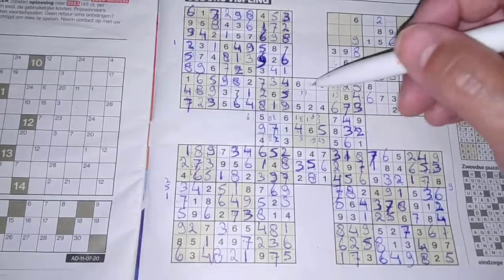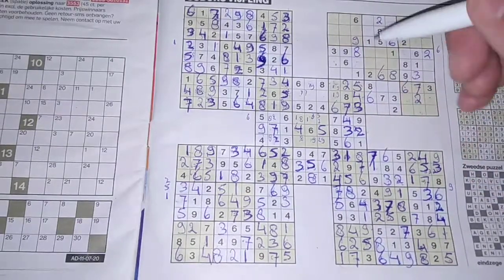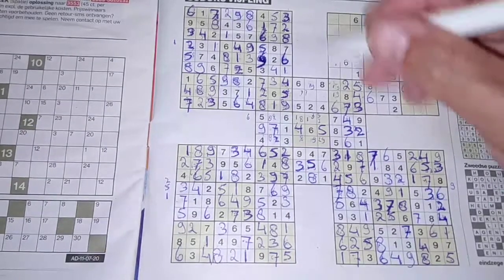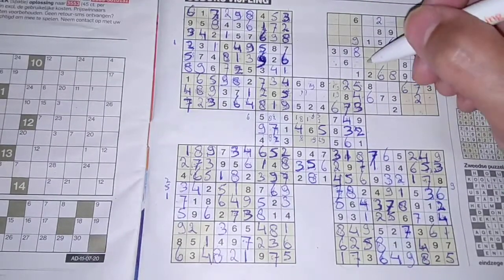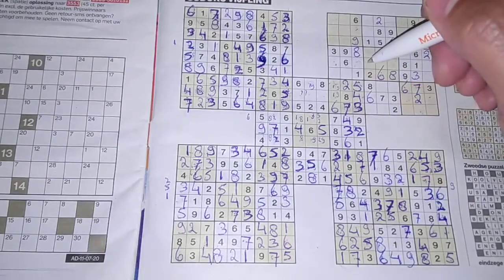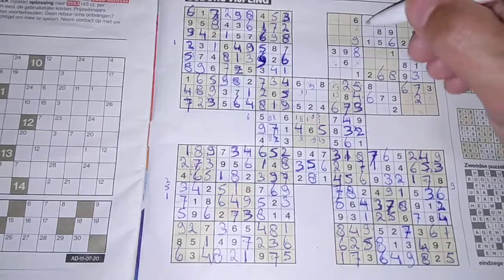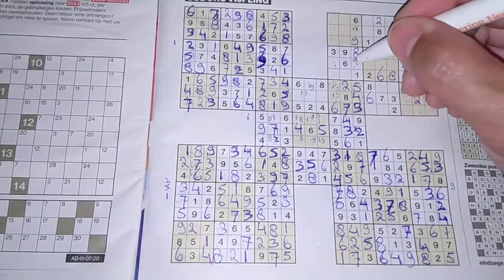No, it's the 1 and the 9. I cannot fill this yet. Alright, let me continue with this big square. 2 numbers left. The 2 and the 7. Let me mark them. 2 and the 7.